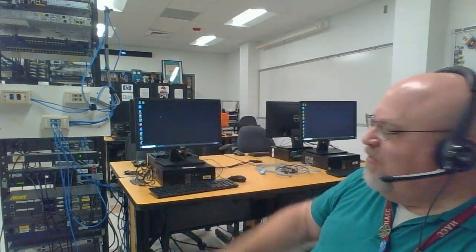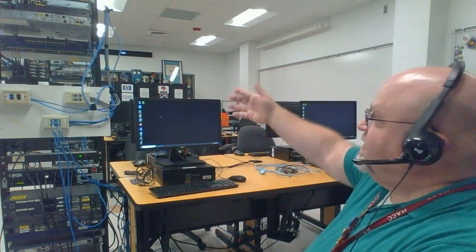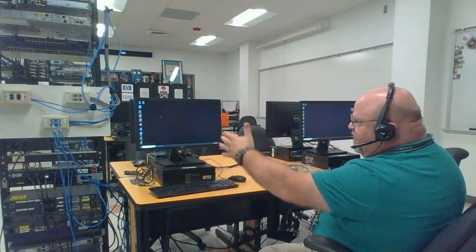a rack of lab equipment at the end of the table for you. There's another table on the other side with two workstations that's going to share this equipment rack as well. So when you come into the lab room and sit down, first thing you want to do is orient yourself. These are the two computers you'll be using for labs throughout the semester.